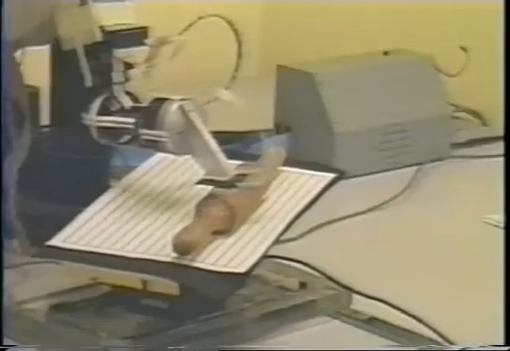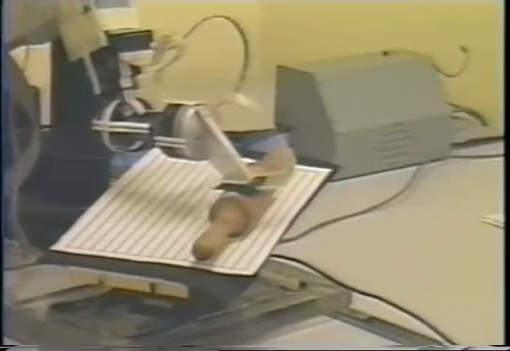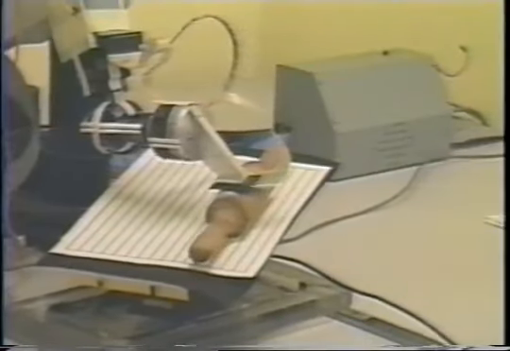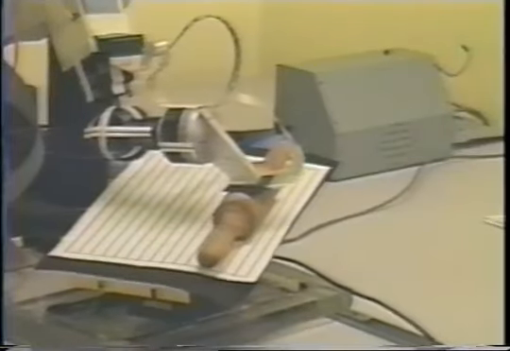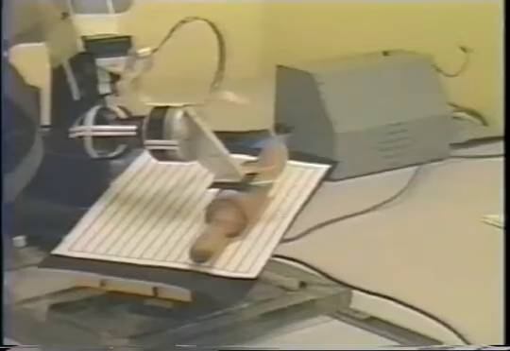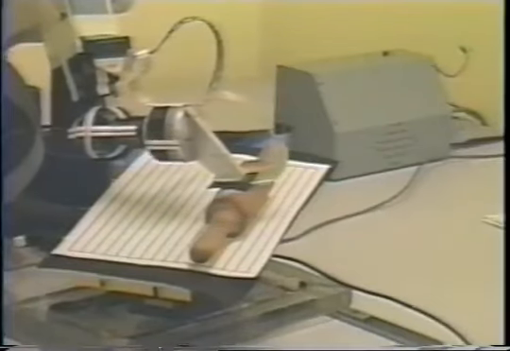We're currently extending the tactile servo framework to the control of multiple fingered hands. In addition, we're investigating the integration of visual servo with tactile servo to perform tasks for which either sensing modality by itself is insufficient.